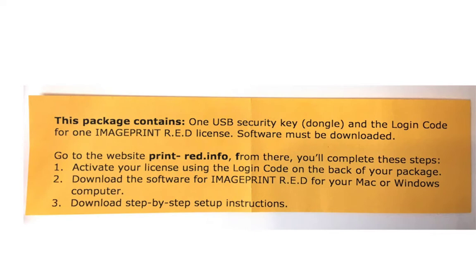Inside the package is an orange slip. This gives you all the login information on how to activate your license. Let's go ahead and get started.